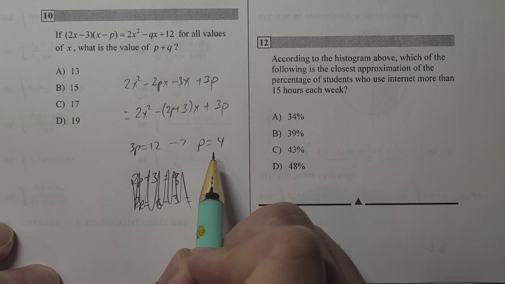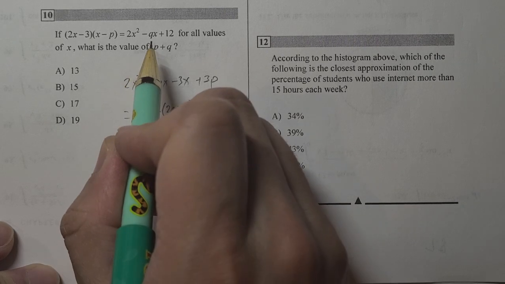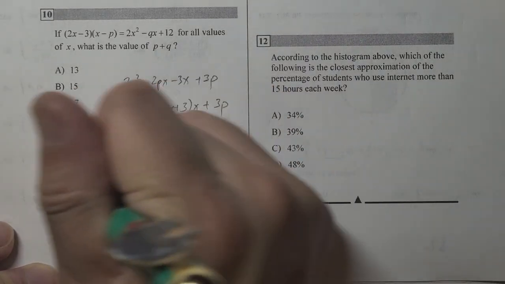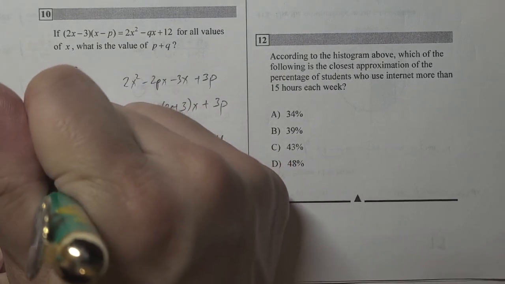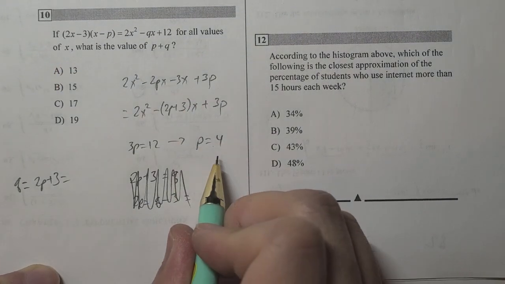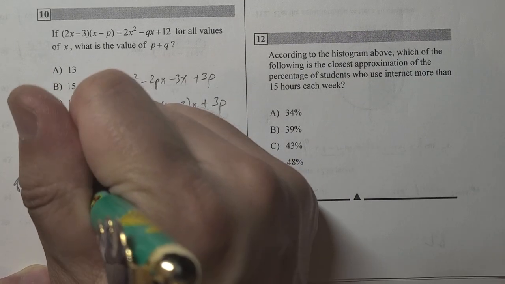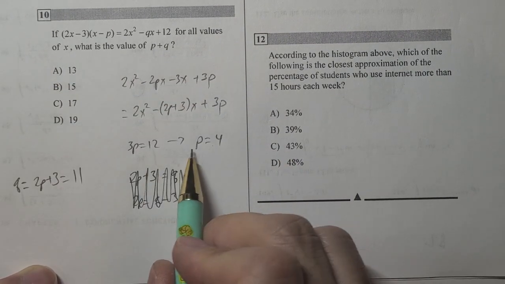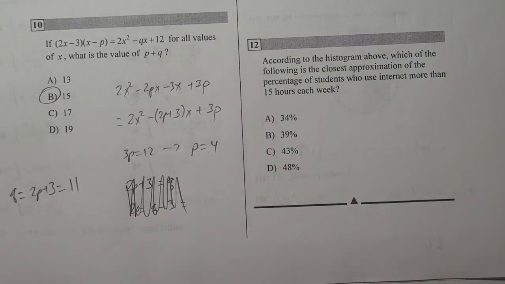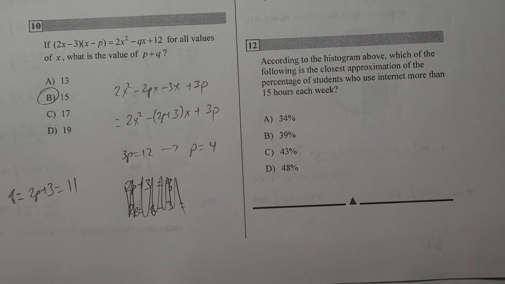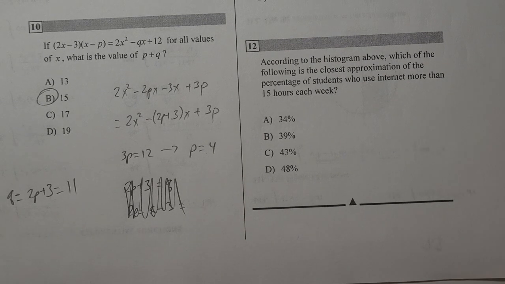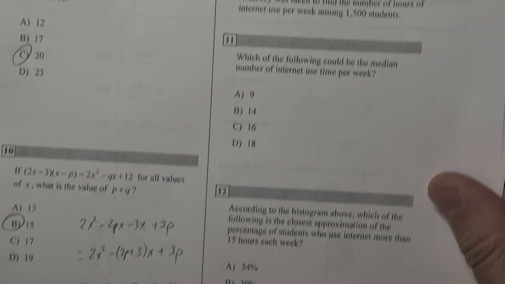Okay, so p equals 4. So let's find q. As I said, q is equal to 2p plus 3. p is 4, so it'll be 8 plus 3, which is 11. Okay, so then p plus q is 15. See, I wasted some time trying to shortcut it a little bit, but if you try to overthink it, you might run into errors. So there we go.